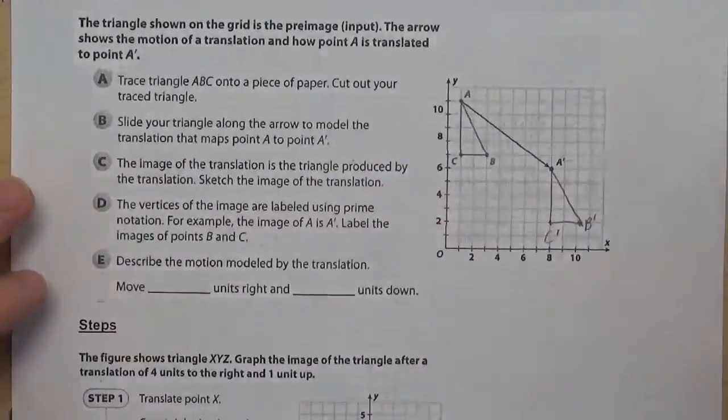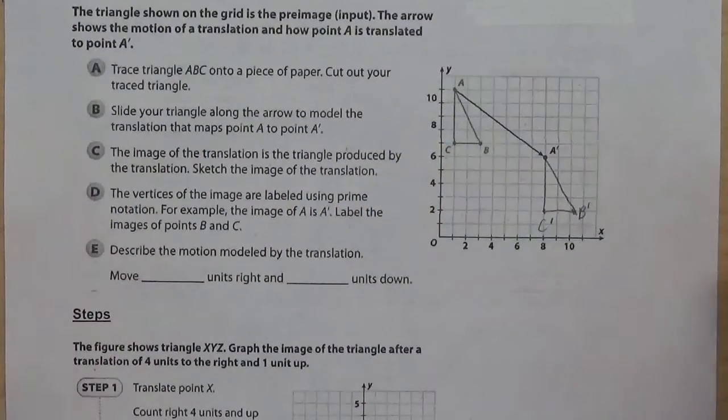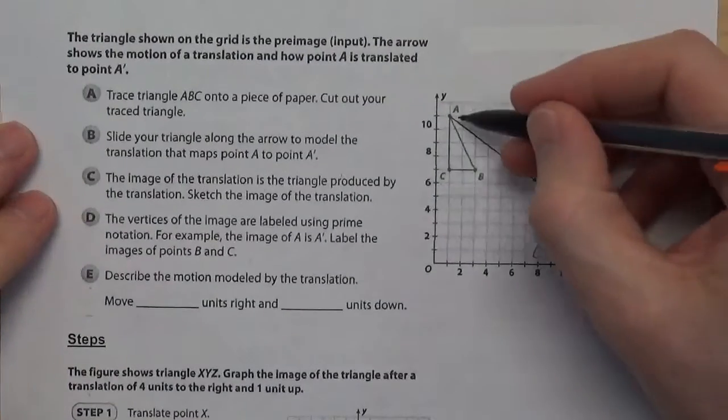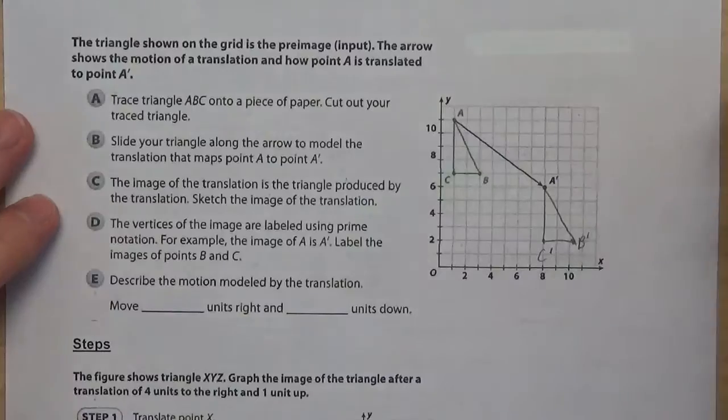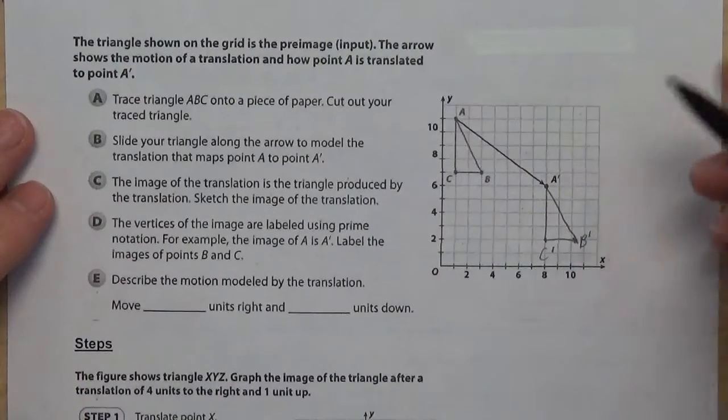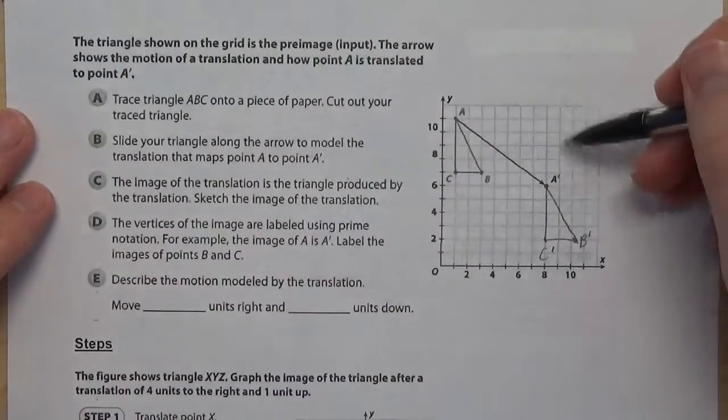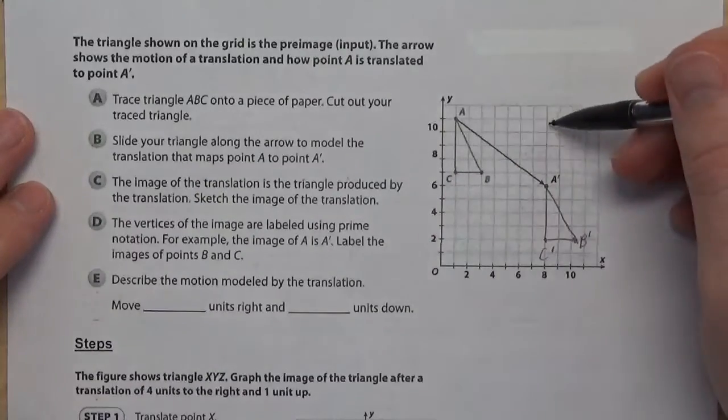So we're going to say how many units we moved for each one of those. One way to do this is to go back to just one of the points, go back to A and move our way to A prime. We're going to count how many units we moved right until we're right above A prime, and then how many units we moved down to get down to A prime.